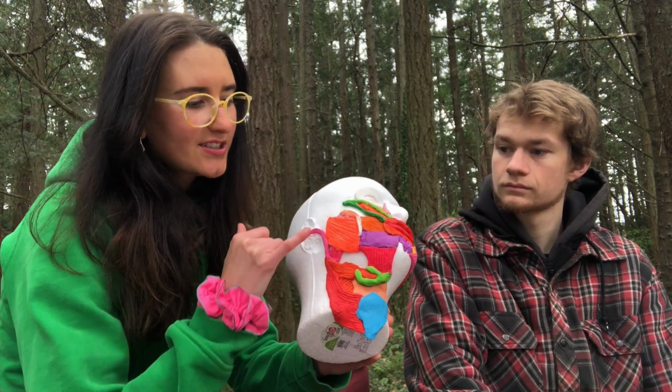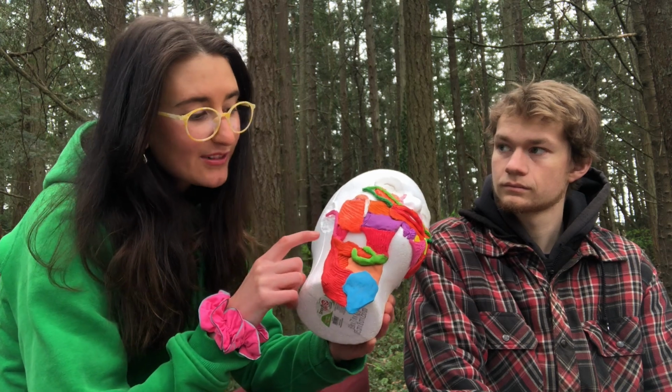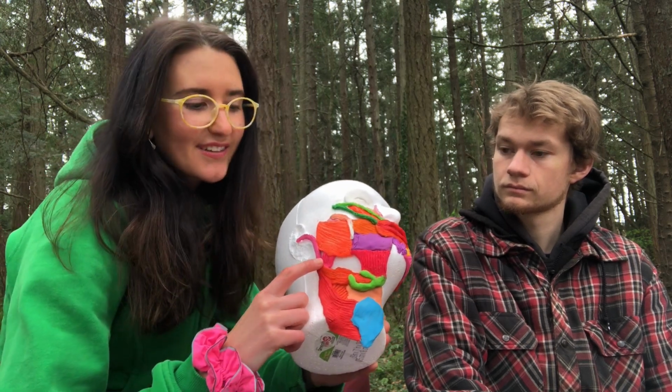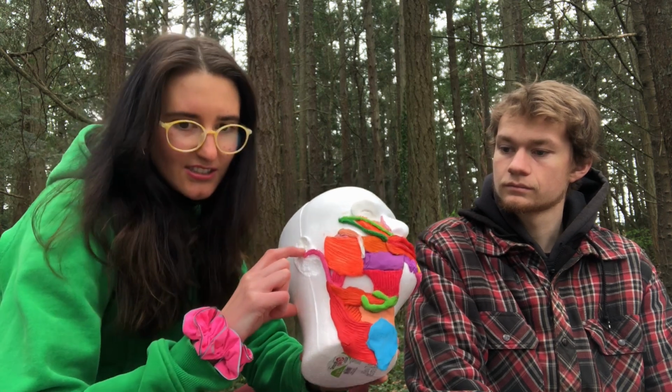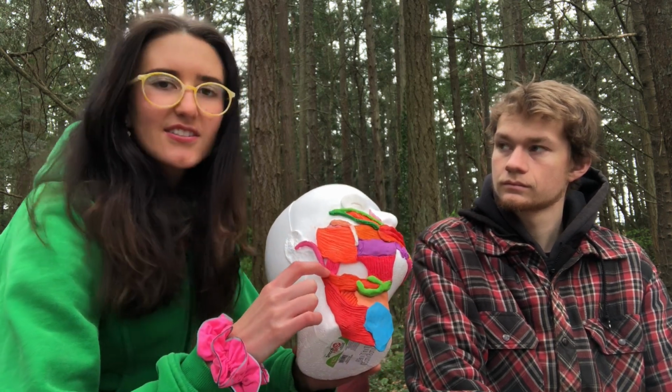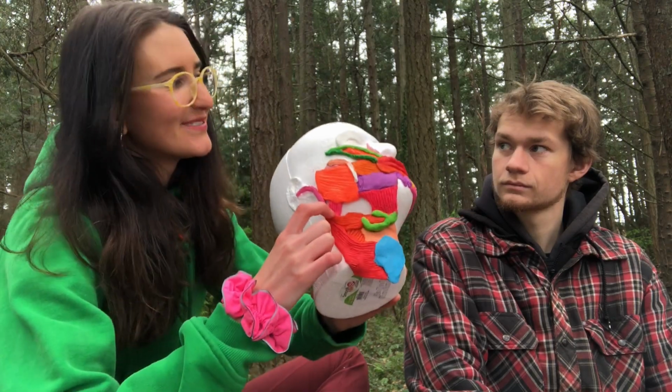And then not pictured is the salpingopharyngeus, which if you took a mid-sagittal, you could see where it originates at the eustachian tubes, and then it would insert into the palatopharyngeus muscle.